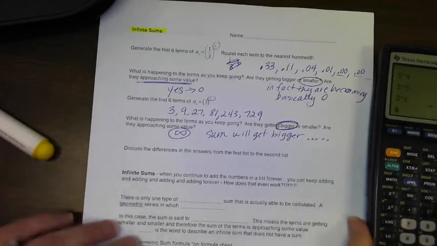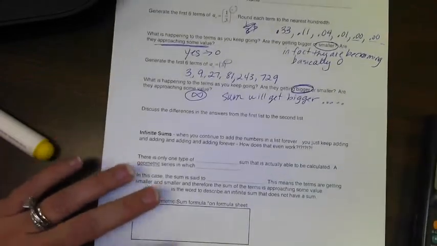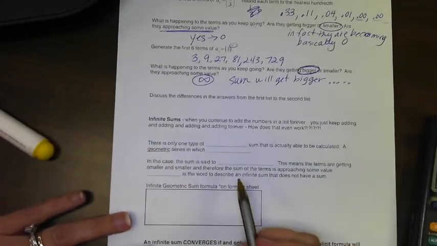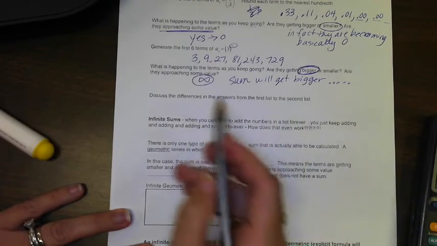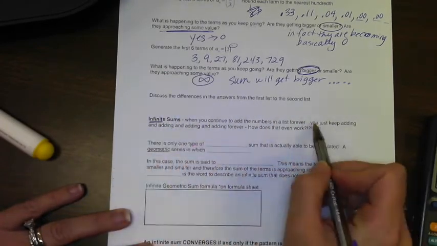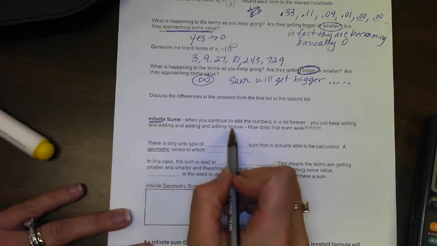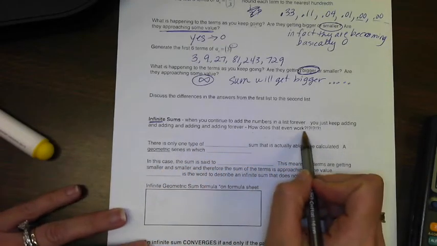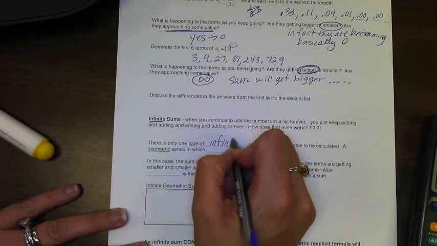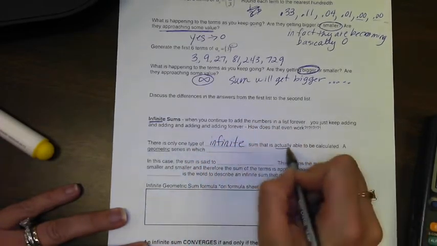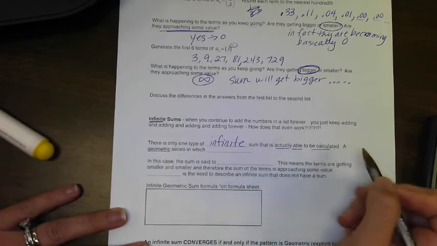Okay? So now let's talk about when you can do an infinite sum, all right? When you continue to add the numbers in a list forever, that's an infinite sum. So you just keep adding and adding forever. How does that even work? Well, there's only one type of infinite sum that is actually able to be calculated.